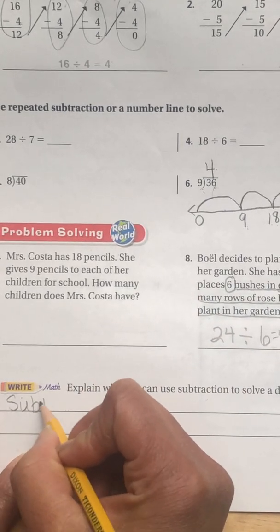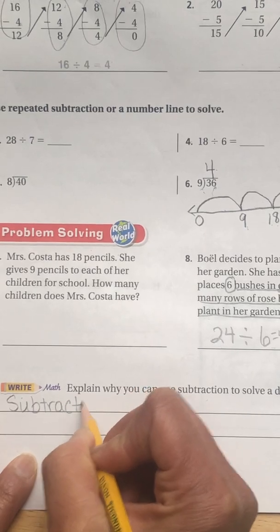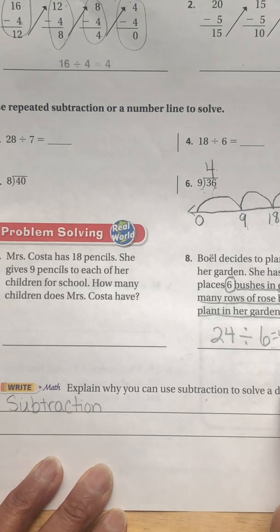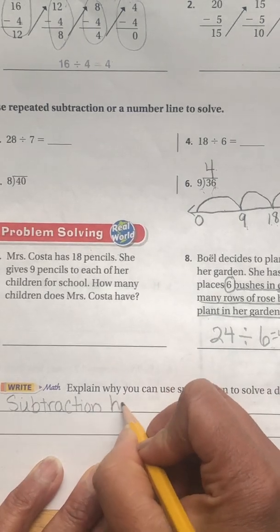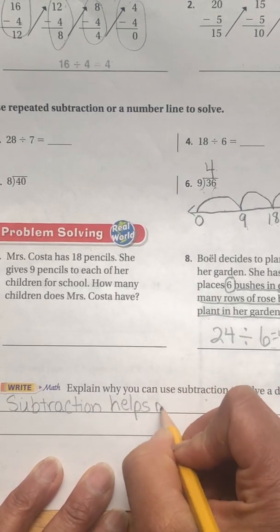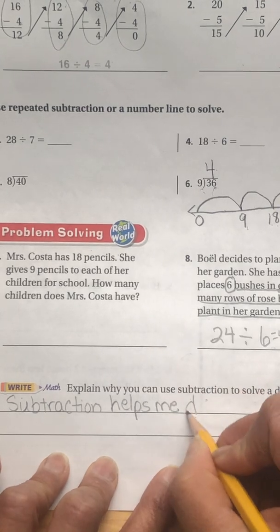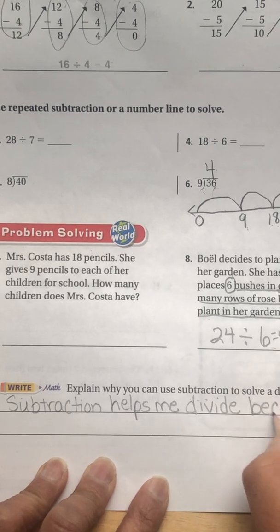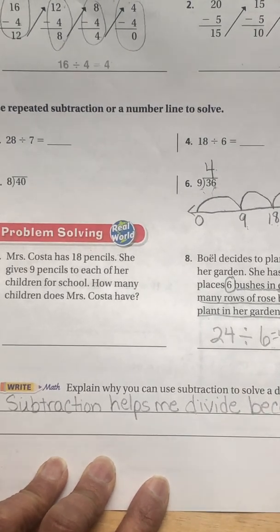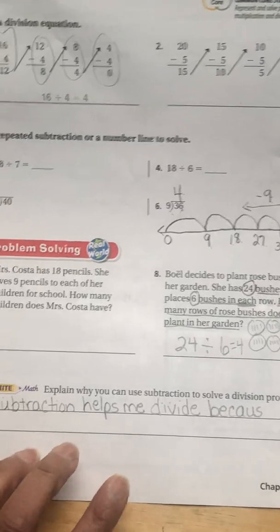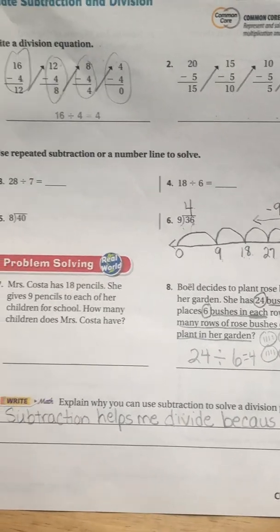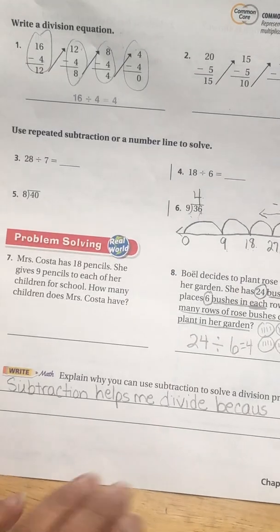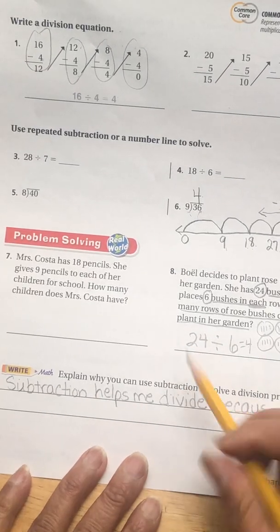Subtraction. Why can you use subtraction to solve a division problem? Helps me divide because, all right, let me just make sure everybody has that. Again, I'm zooming out a lot because I want to make sure all of you can see what I'm writing. Subtraction helps me divide because.